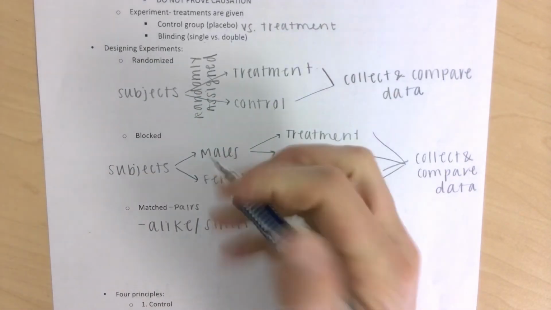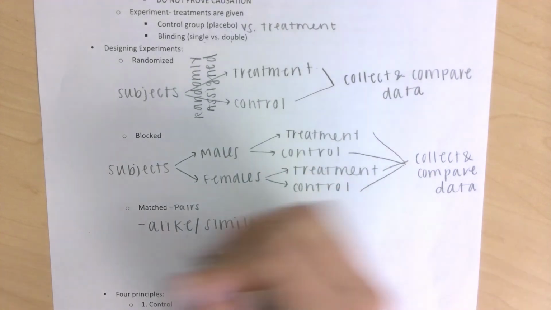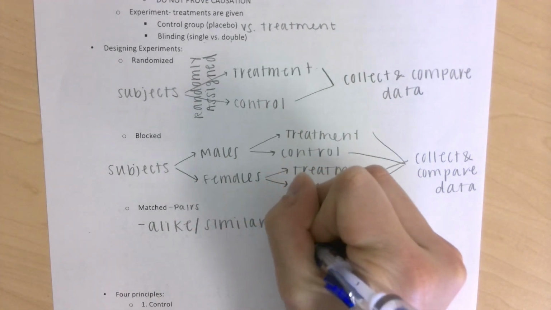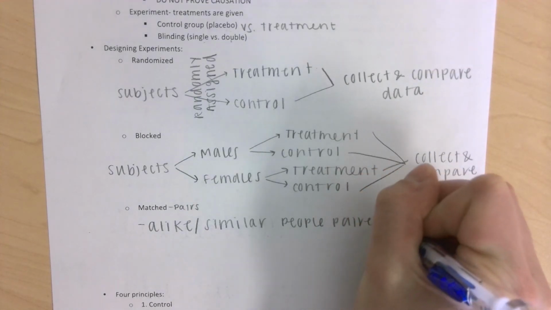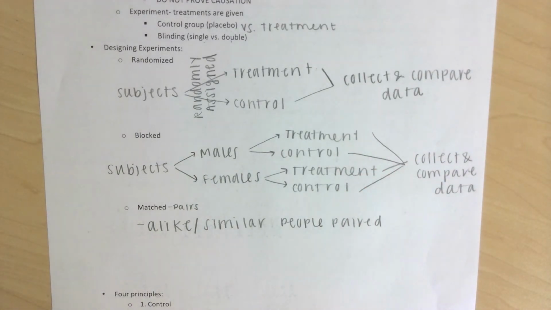So I might have one 18-year-old woman and another 18-year-old woman. They're grouped together. One's going to get the treatment, one's going to get the control. Then I have an 18-year-old man and another 18-year-old guy. Okay, they're grouped together. One gets treatment, one gets control.